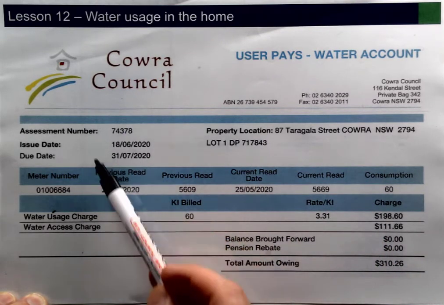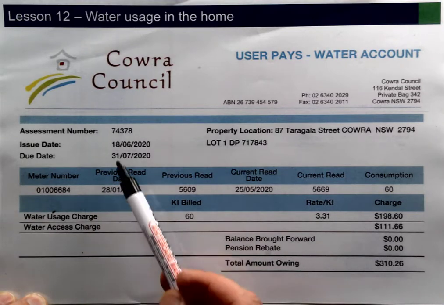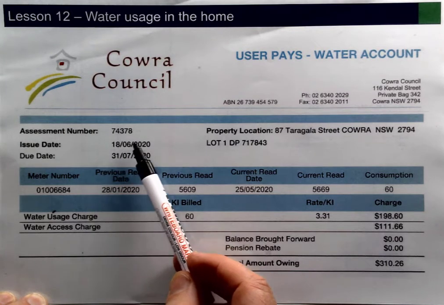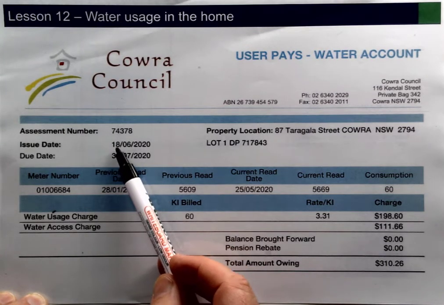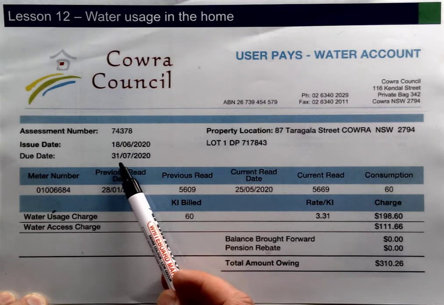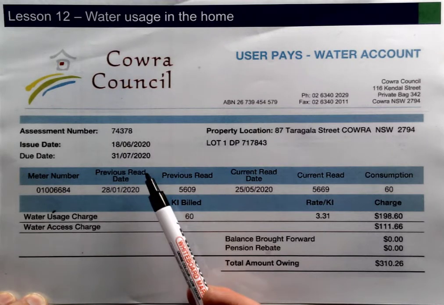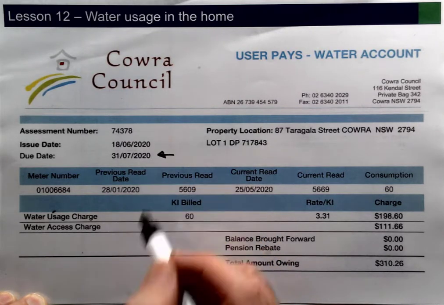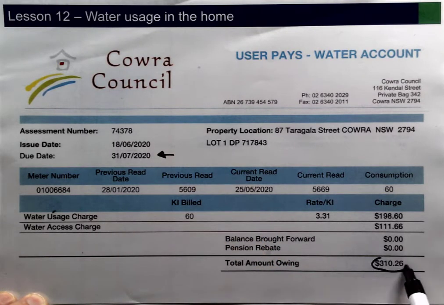Look, you've got a lot of information that doesn't really matter. So the assessment number, well, who cares? The issue date, it's not a huge issue. It just gives you some idea between the issue date and the due date. So here they've got about 2 weeks to organise the payment. Look, the important things are this is when the money is actually due, and this is the amount that's due. Anything else there doesn't matter too much.